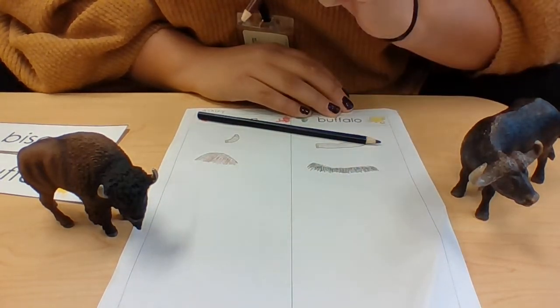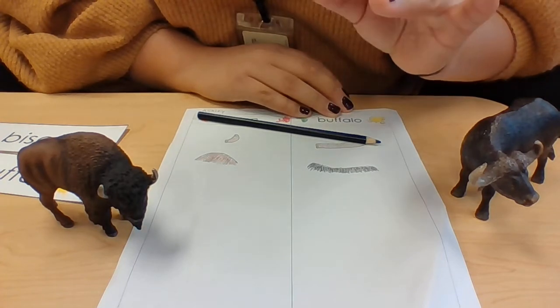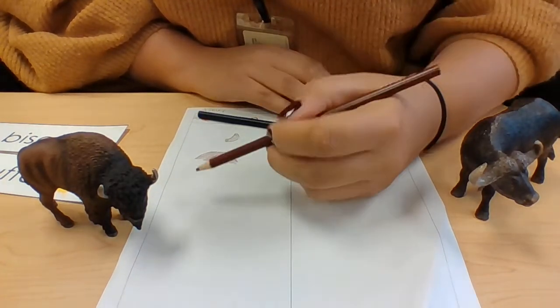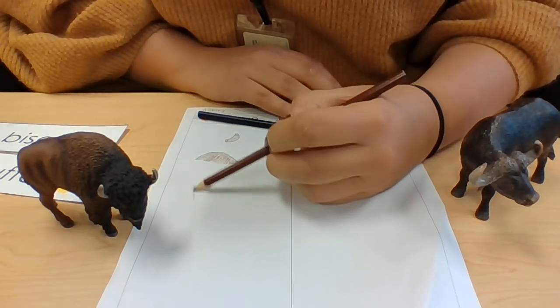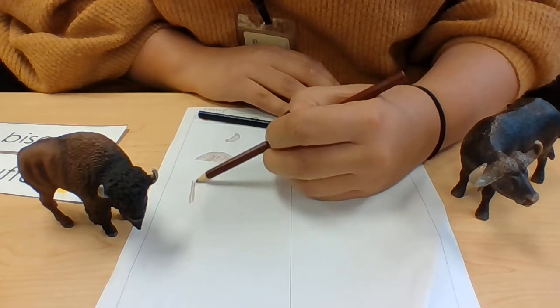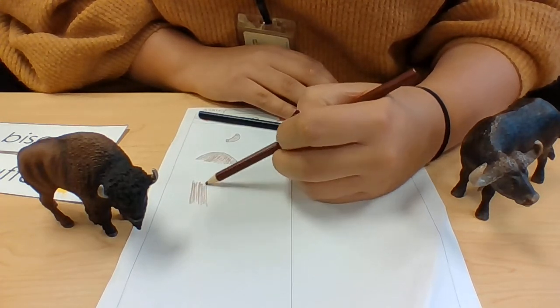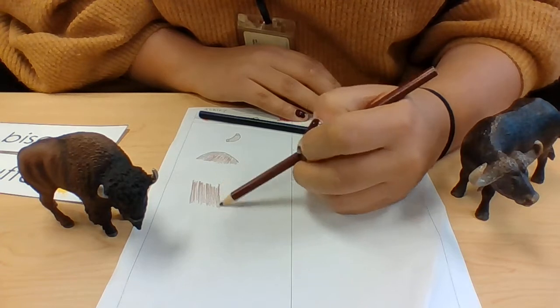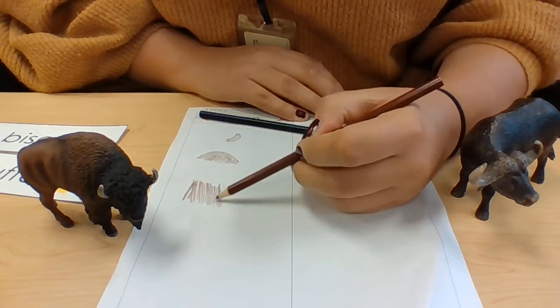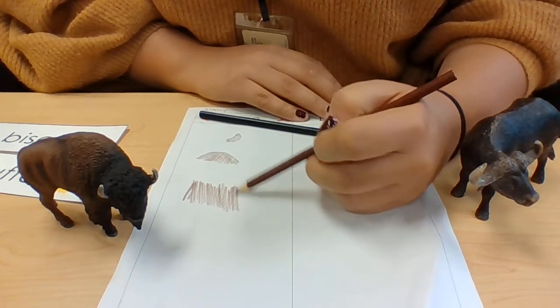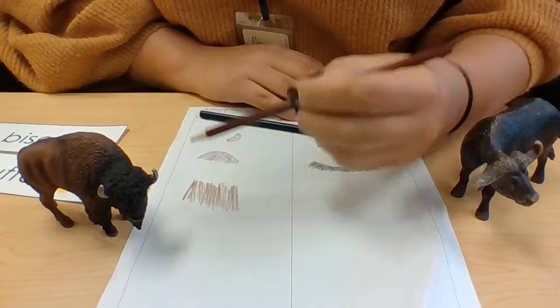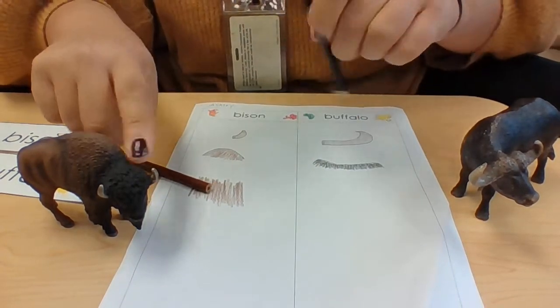And on this side, we're going to draw a little bit of short fur. Okay, so I'm going to make this fur long and a lot of fur. And I'm going to add some black to this fur too.